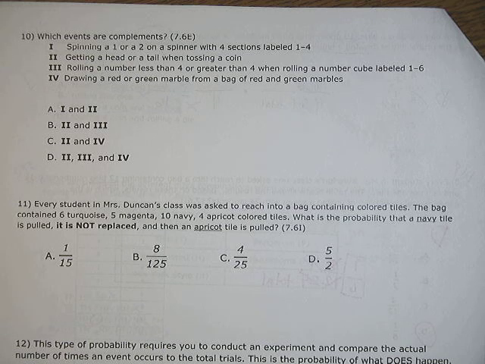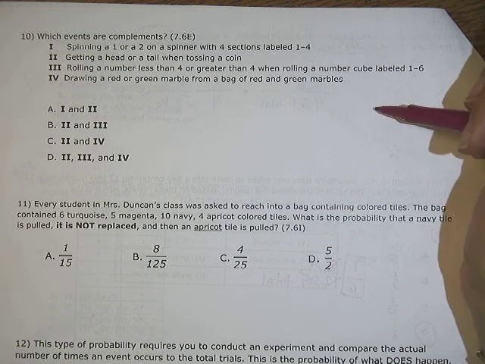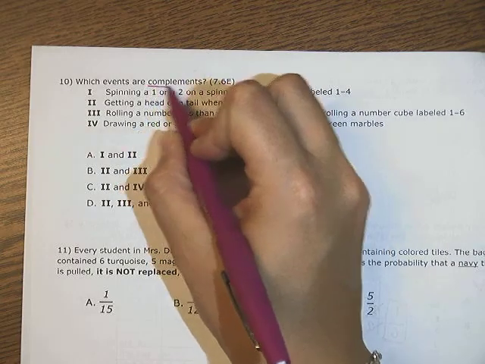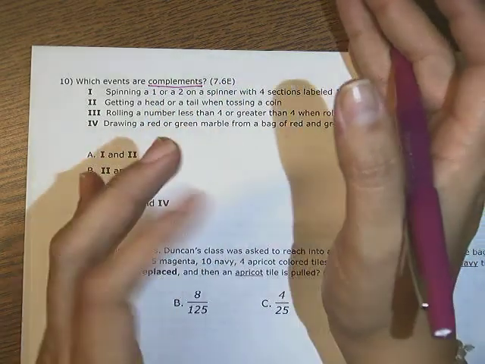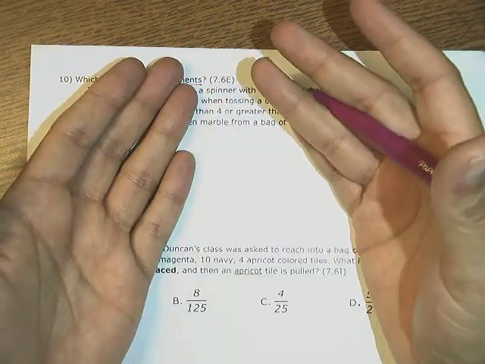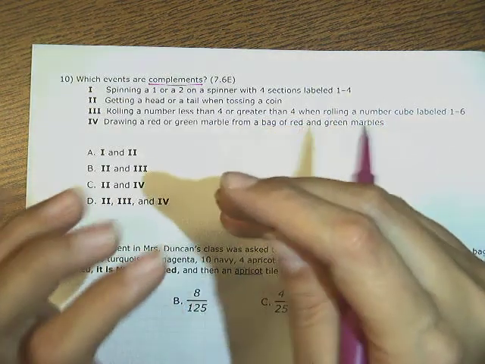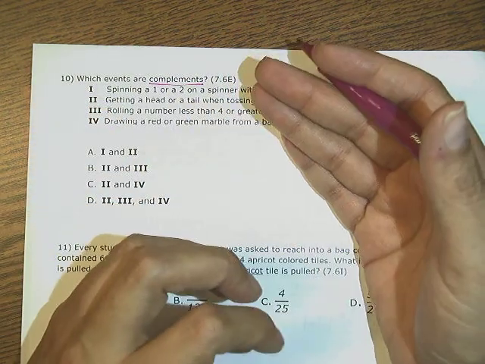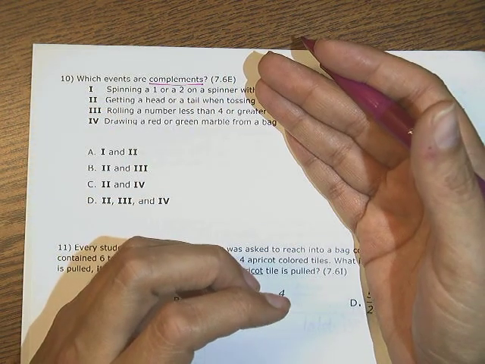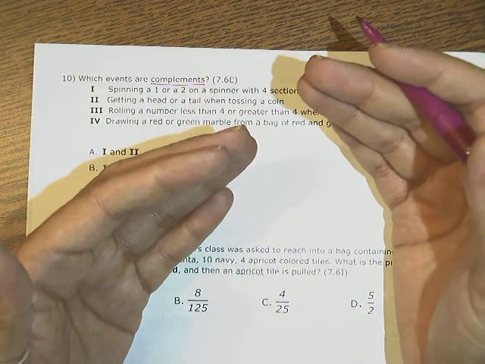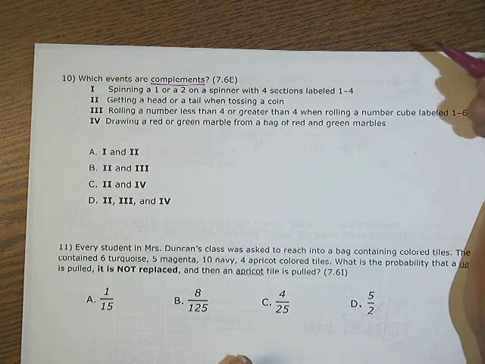Okay, looking at number 10, it says, which events are complements? When we look at this, we need to remember that a complement is a situation where it's either this or that. There's no in between. There's no other options. So like the fact of flipping a coin. If you land on heads, great. If you don't, then you have to land on tails. So it's either heads or tails. Those are complementary events. So that's easy.